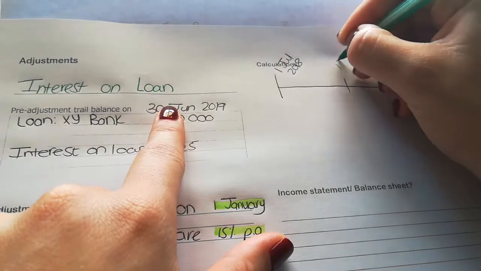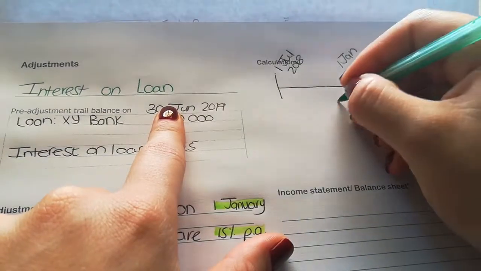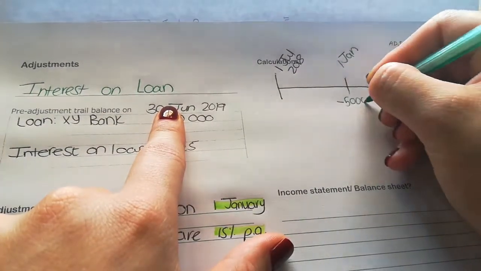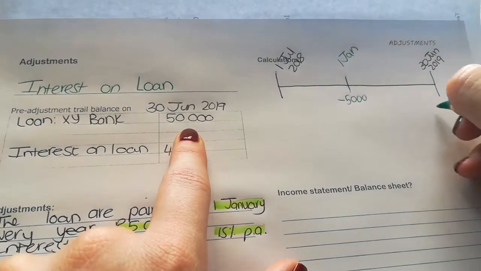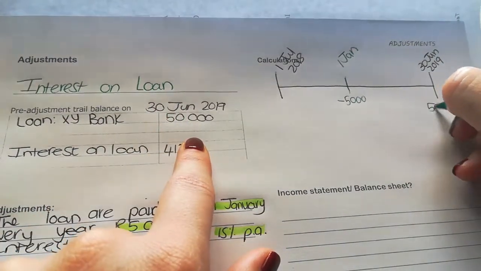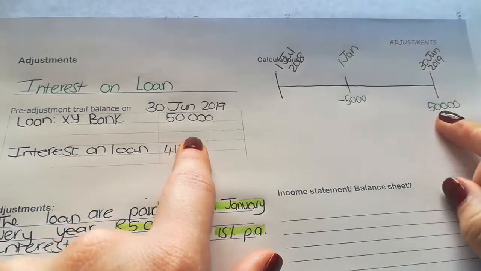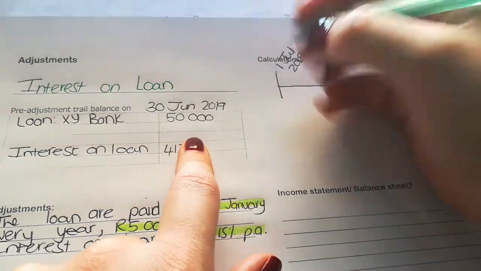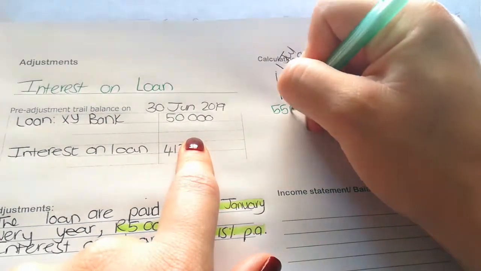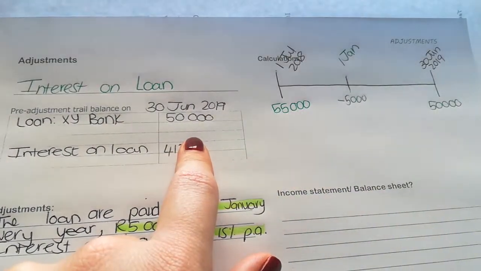So the 1st of January is somewhere over here, and I pay 5,000 Rand on my loan. So my loan is 50,000 Rand on the 30th of June. If it was 50,000 Rand at the end of the year, you minus 5,000 Rand during the year, then of course at the beginning of the year it was 55,000 Rand.